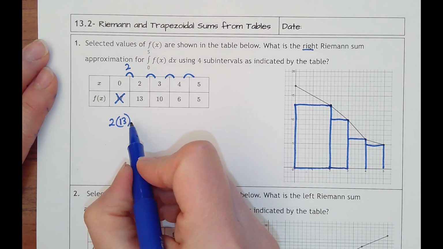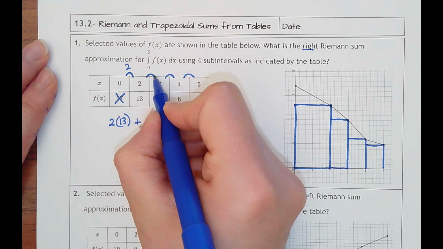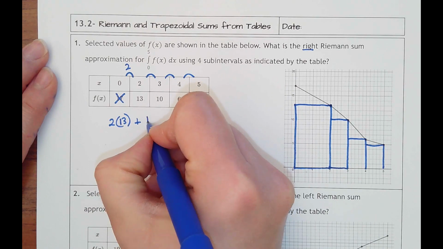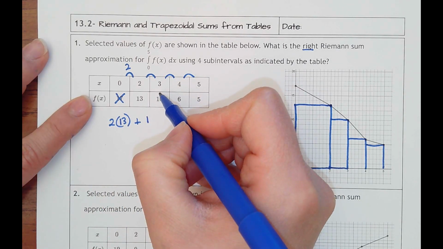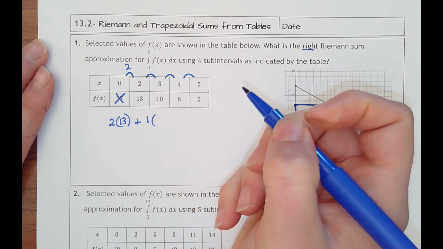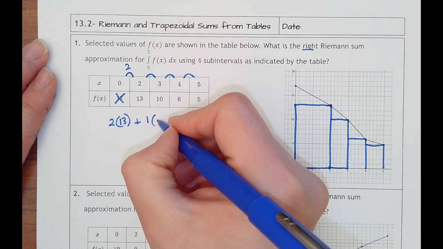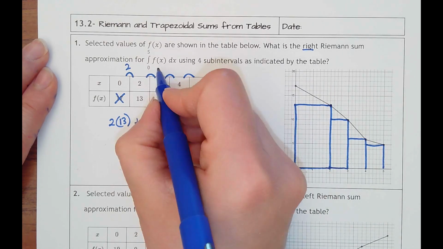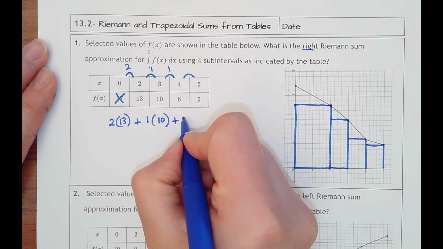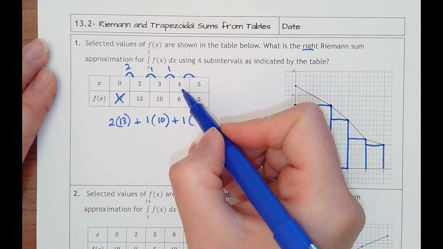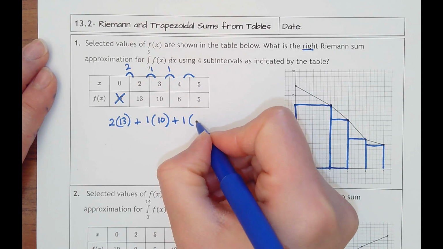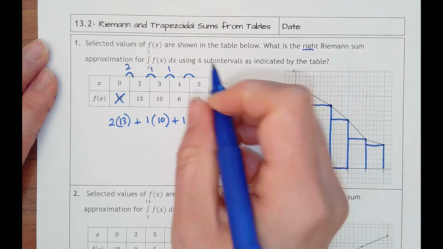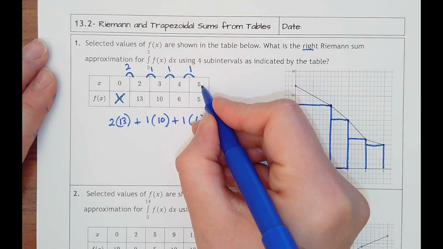Plus the next width, since it's 2 to 3, is a width of 1, and the height would be f of 3, which is 10. Then 3 to 4 is a difference of 1, and the height would be f of 4, which is 6. Plus the next difference is 1, and f of 5 is 5.